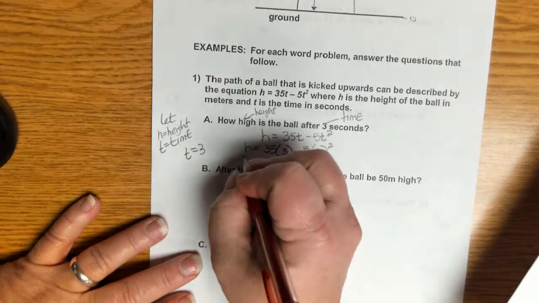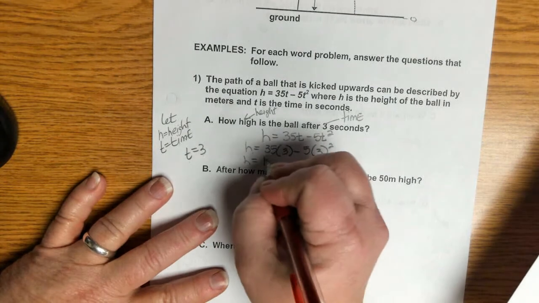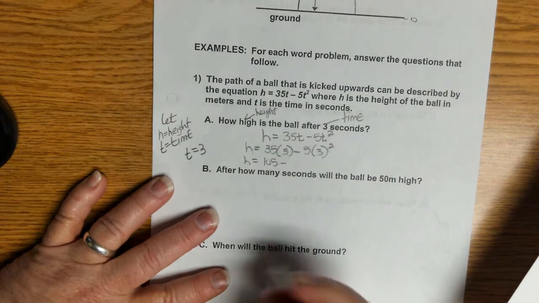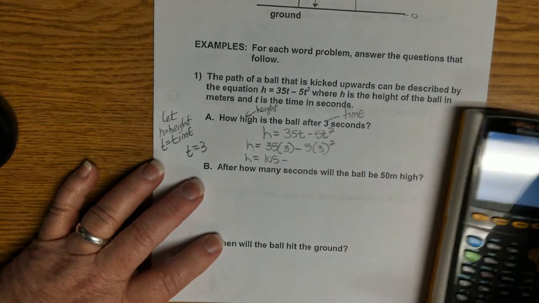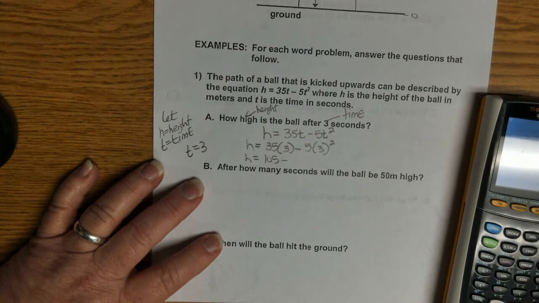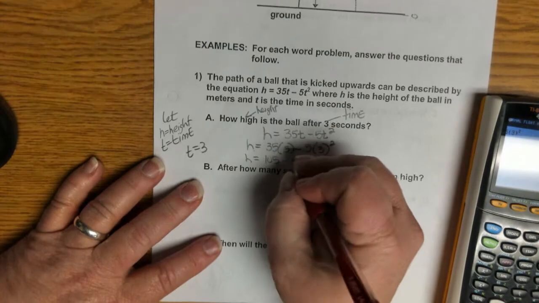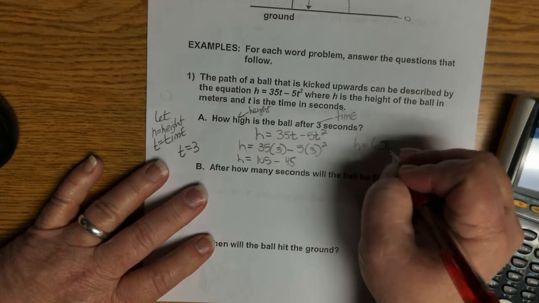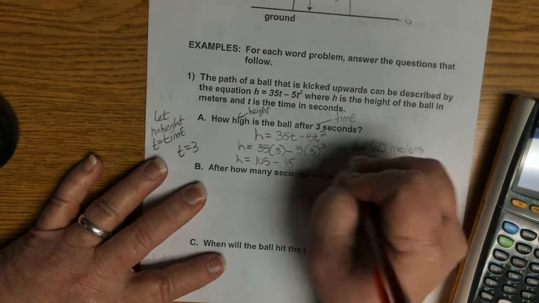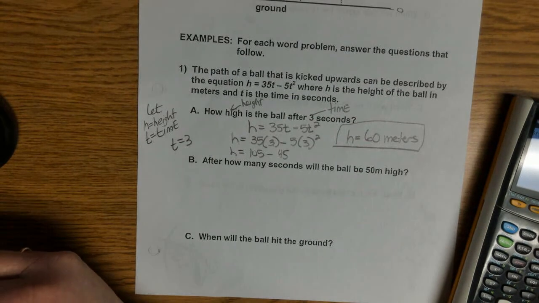And now we've got h is equal to, well, 35 times 3 is 105, and minus 5 times 3 squared, and you can do that very easily in your calculator. I would make sure your 3 is in parentheses. So you've got 5 parentheses 3 parentheses squared, and you hit enter, and we find out that it's 45. So h is 60 meters. That is how high the ball is after 3 seconds.